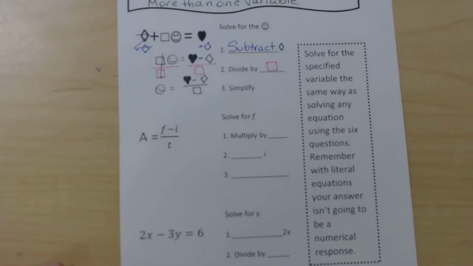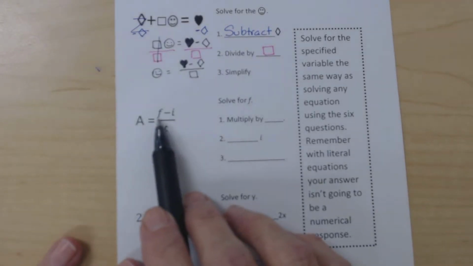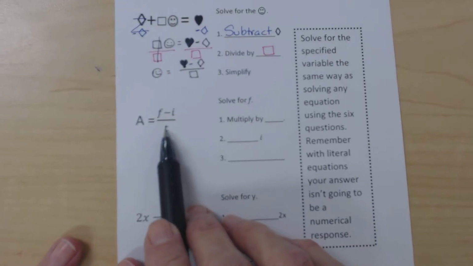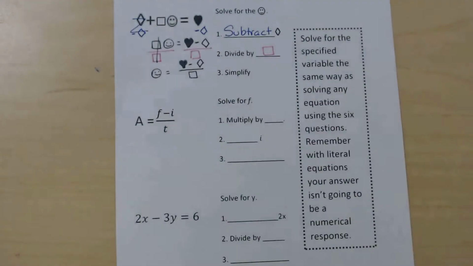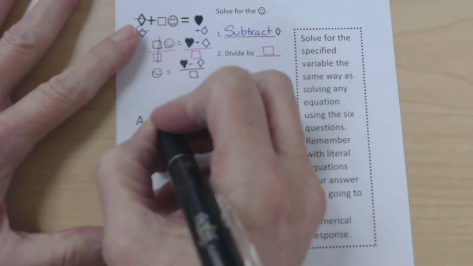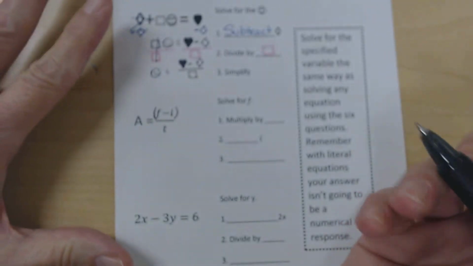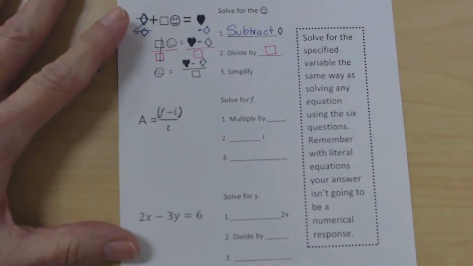So let's try something that has some actual letters in it. That might be a little easier than the symbols. So we are going to use A equals F minus I over T, and they want us to solve for F. So in this case, this is seen as one piece, and we have a fraction here that we need to clear.